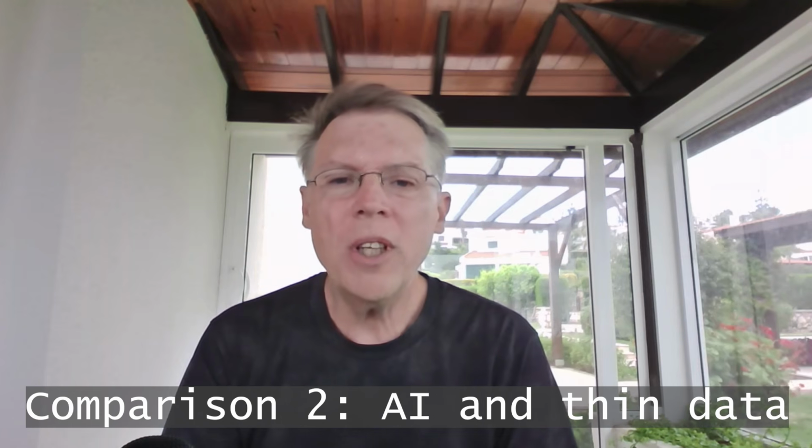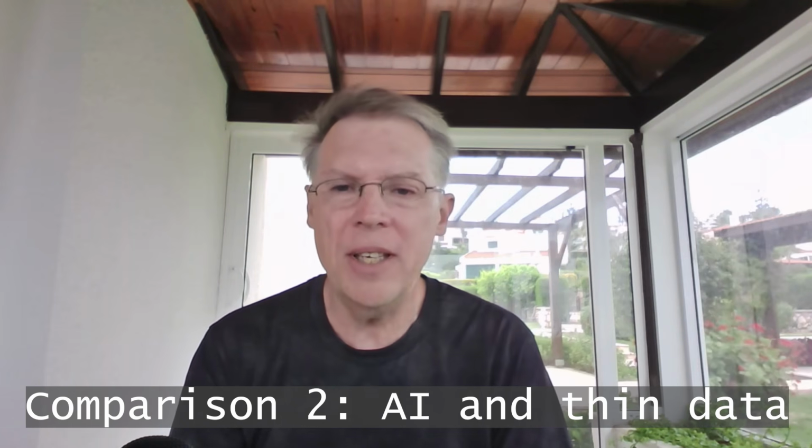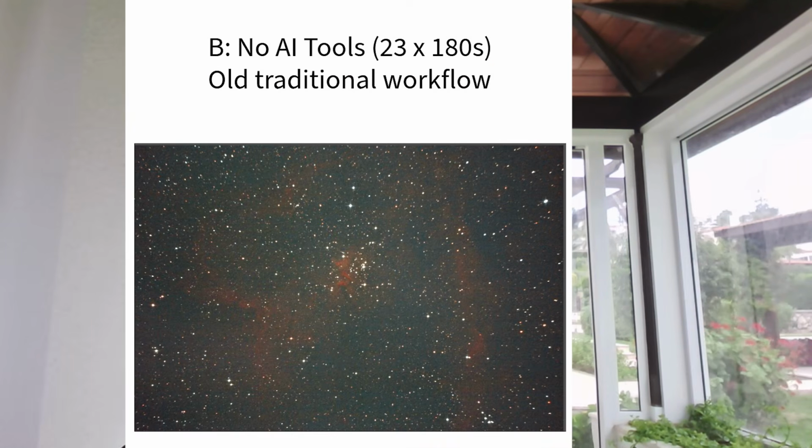Comparison 2, what does AI do with thin data? The second comparison I'd like to make in this video is that between 23 frames, which is roughly 60 minutes or 1 hour of integration time, and this is not a lot, but it's what most of us collect on an interrupted session. Version B first, the thin data using a traditional workflow. This is what thin data looks like the old way. Noisy background, color cast, limited nebula detail. This is why the advice was always to collect more data.